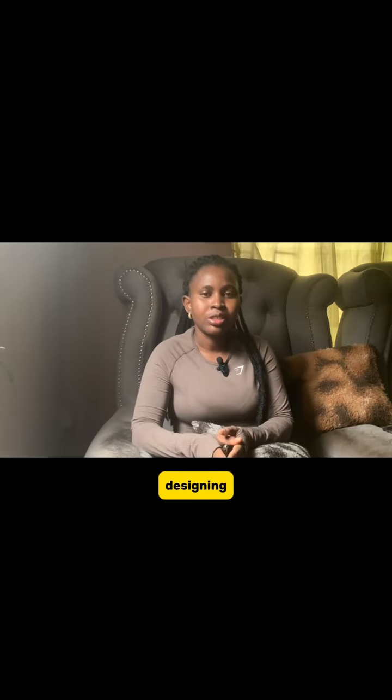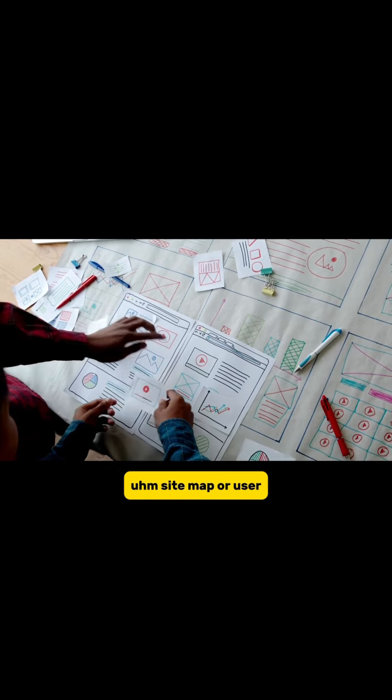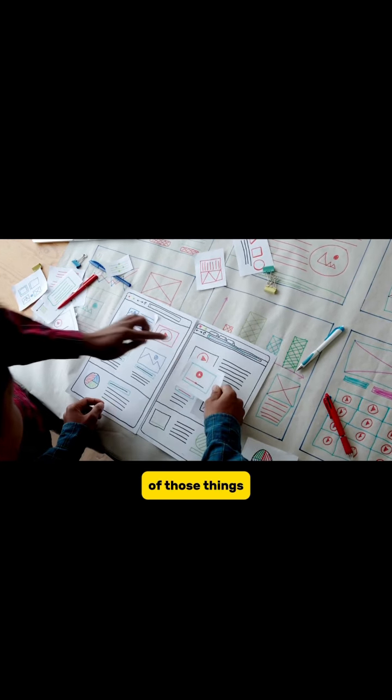Before you start designing, you need to carry out user research, you need to do user persona, user story, journey map, storyboard, information architecture, site map or user flow. You need to do all of those things. You need to do wireframing, prototyping, hi-fi, lo-fi. You even need to do user testing to ensure that your product is useful and usable at the same time. You don't want to build a product that is beautiful but useless.